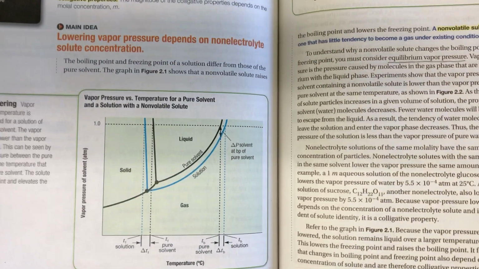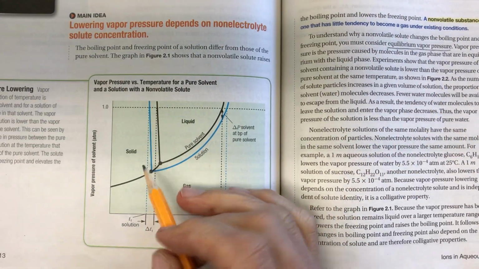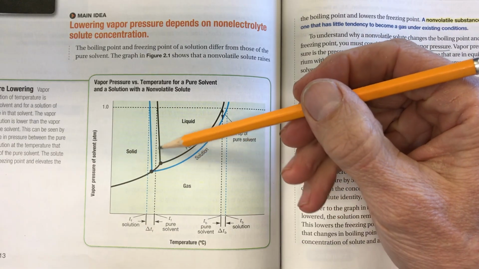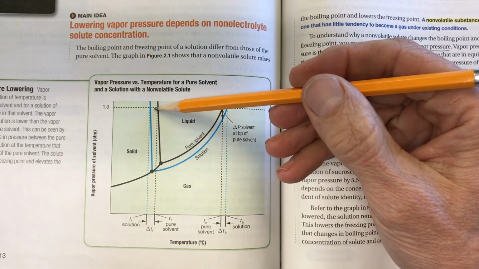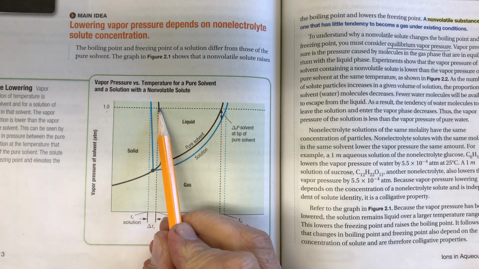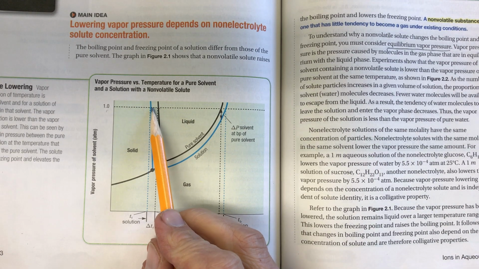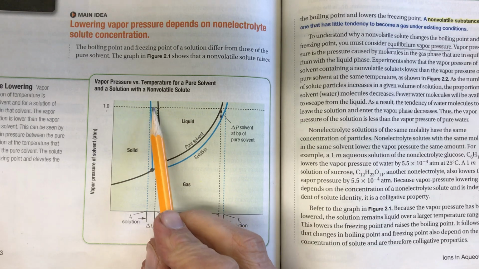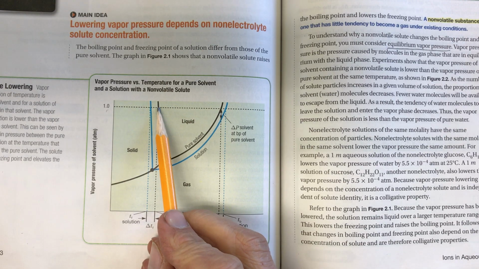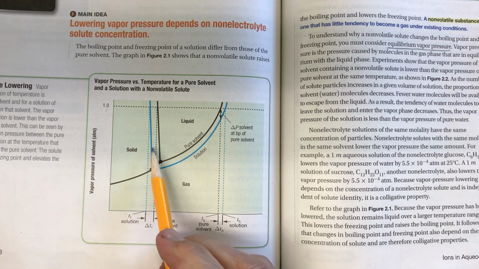So on this phase diagram, you'll see that this is the original freezing point line. At 1 atmosphere, water normally freezes at 0. But if we put something into the solution, salt or sugar or something, it's going to lower the point at which it freezes. It will no longer freeze at 0. Now, of course, if we change the pressure, that line is going to change, similar down here as well.